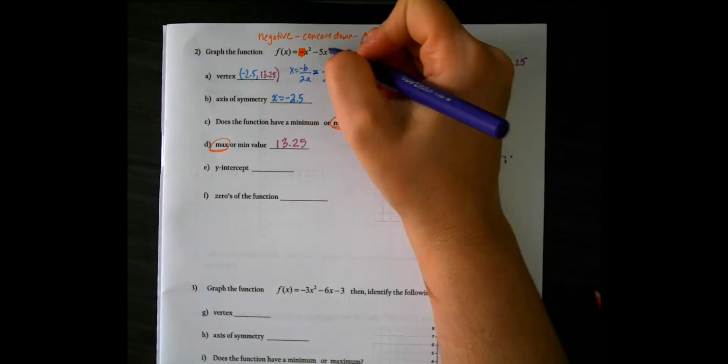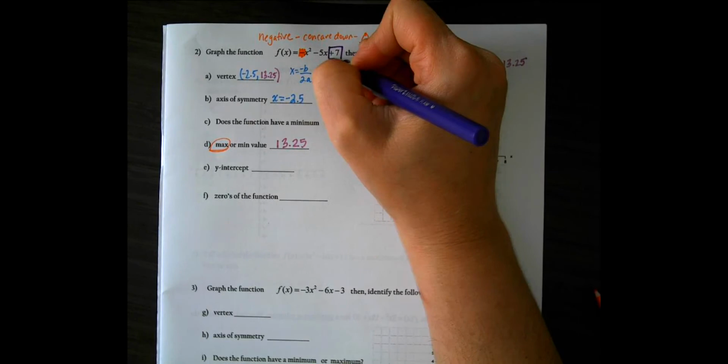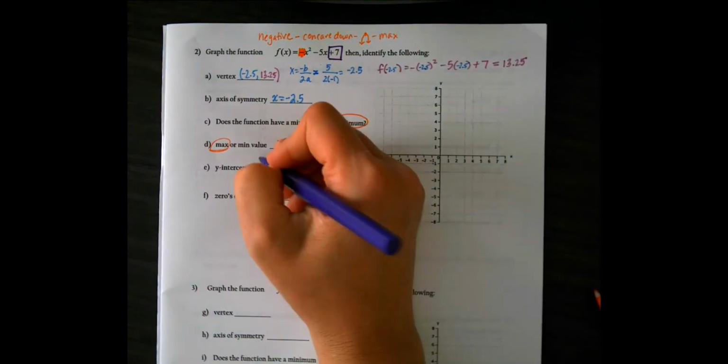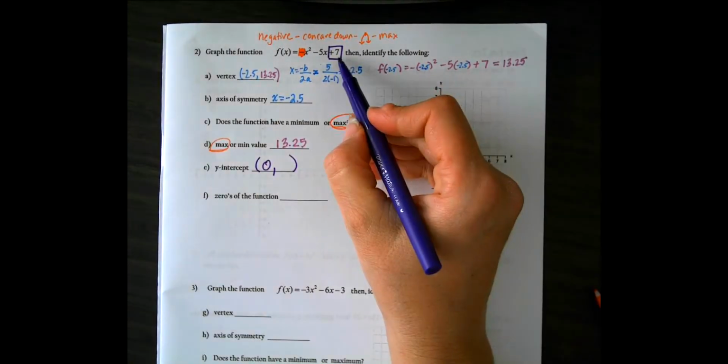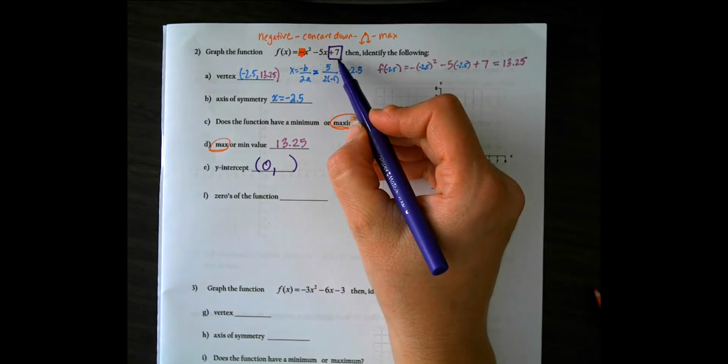The next thing on my list is the y-intercept. I am not going to do any calculations. I'm going to look at my equation. Do I look at the a, the b, or the c of that equation to find my y-intercept? That's right. I am going to look at the c, the plus 7. So remember, the y-intercept is always 0, comma, and then whatever that constant is in standard form is your y-intercept. All right, so now we just have to find the zeros.